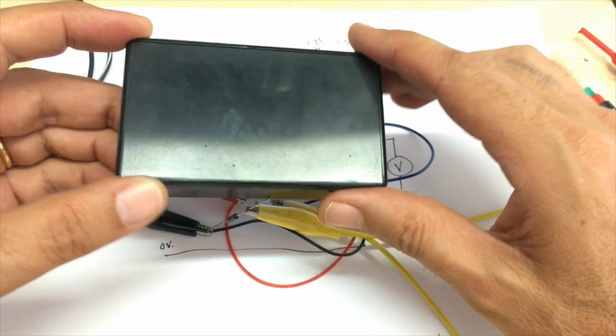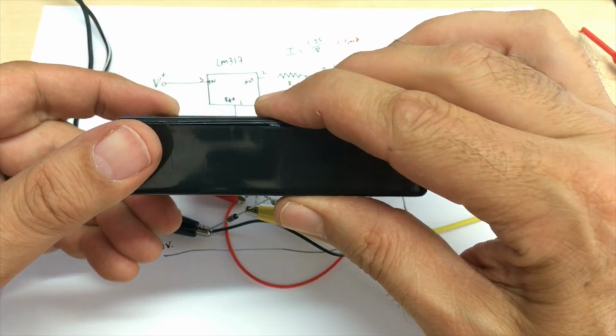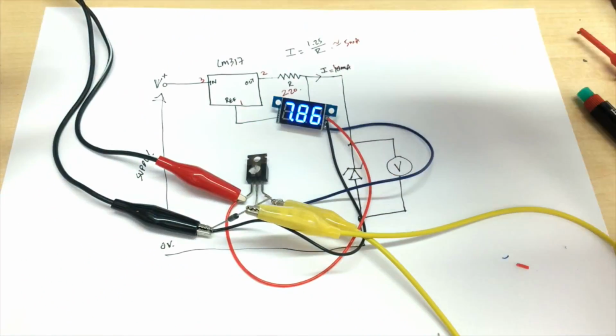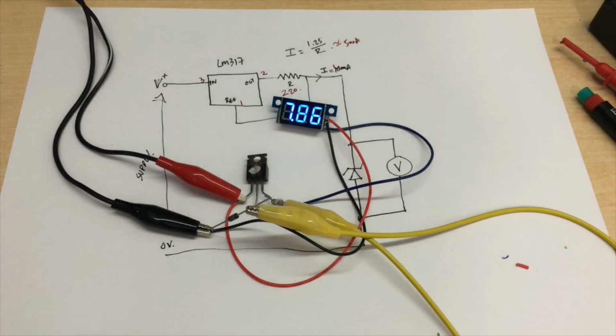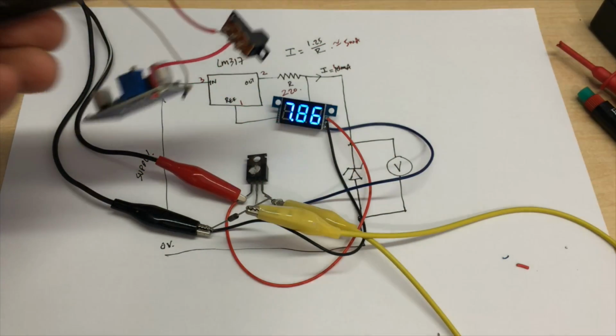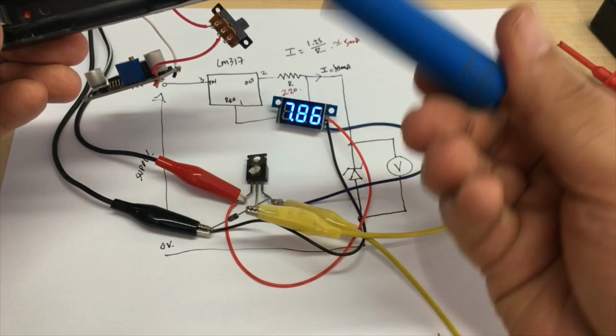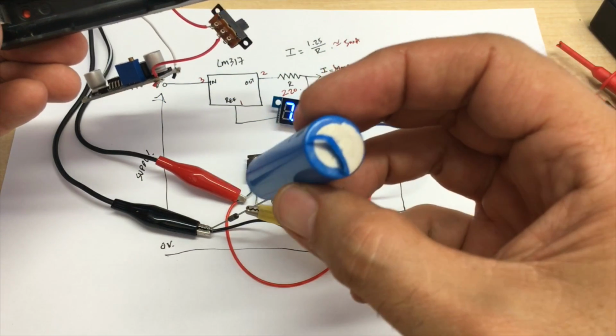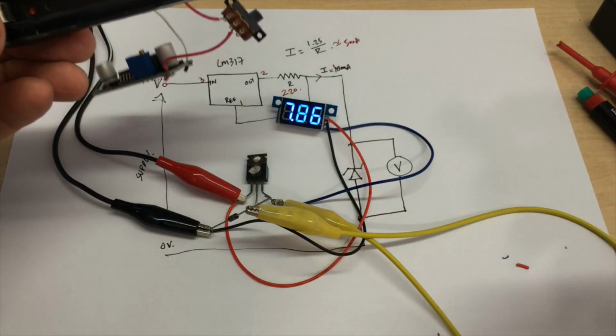I don't want to mess around with a variable supply. So I do have a possibility, and I will show you. I've been playing around with this already. And what I'm considering doing is actually using a 18650 cell. You can either buy them like this, but you can also salvage them from portable laptop supplies.